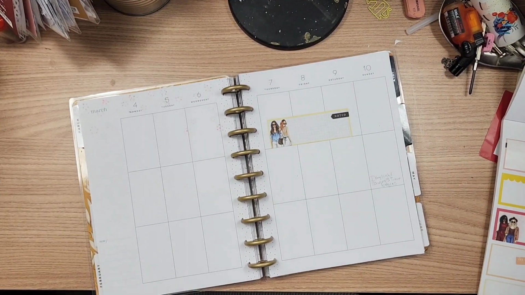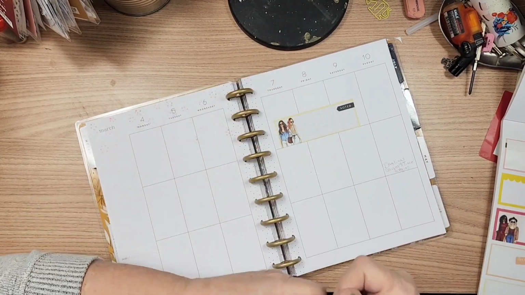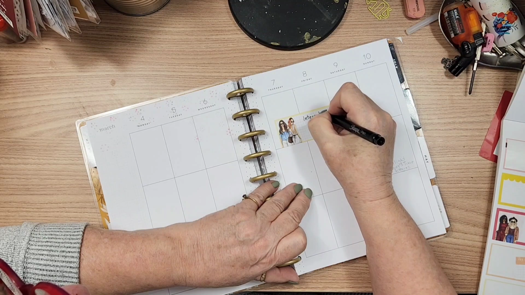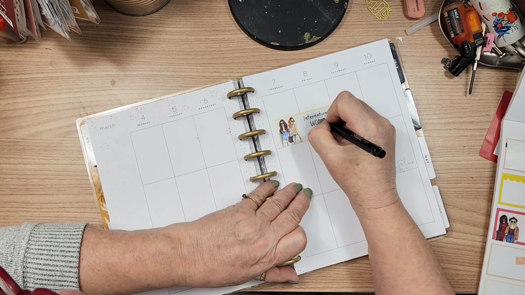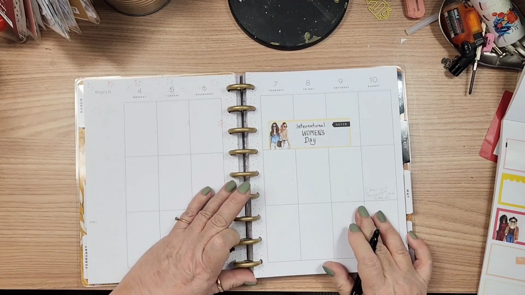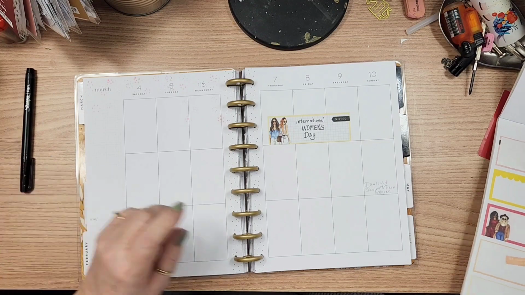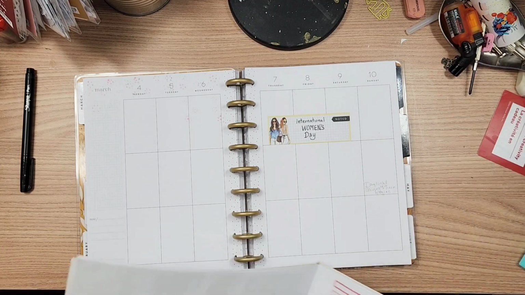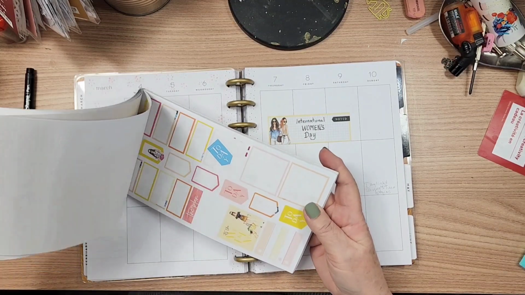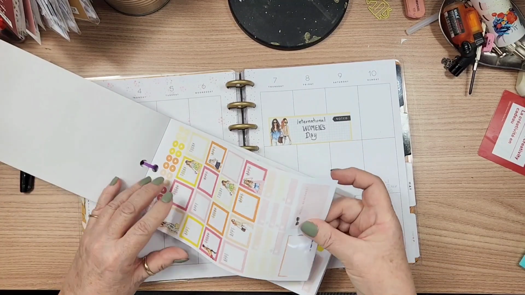Then I'm going to put International Women's Day right there in the center of this box. International Women's Day on the 8th. And I want a small yellow one. I love that. It's the weekend too.